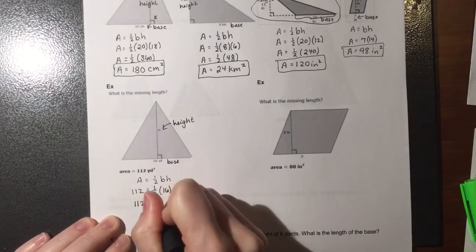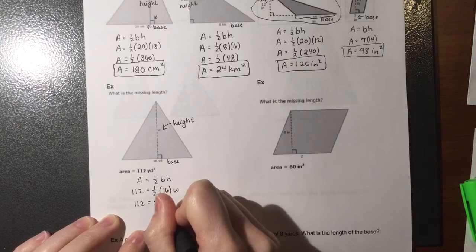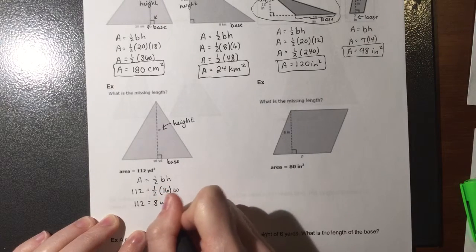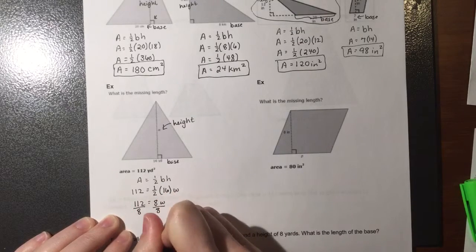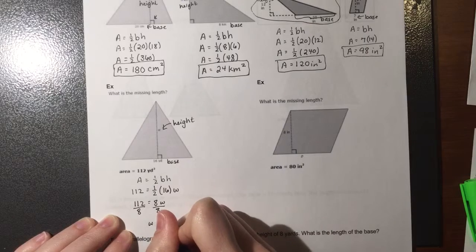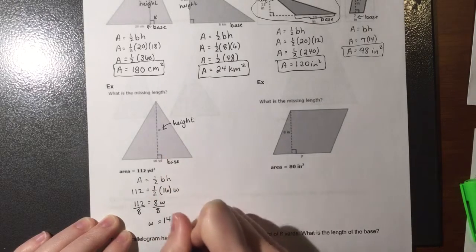So 112 is going to be equal to 1/2 of 16. 1/2 of 16 is going to be 8 times W. We want to solve for that W to get it all by itself. So divide both sides by 8. And W is going to be equal to 14, and our units are yards.